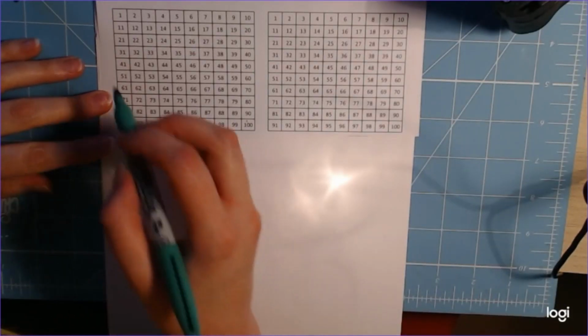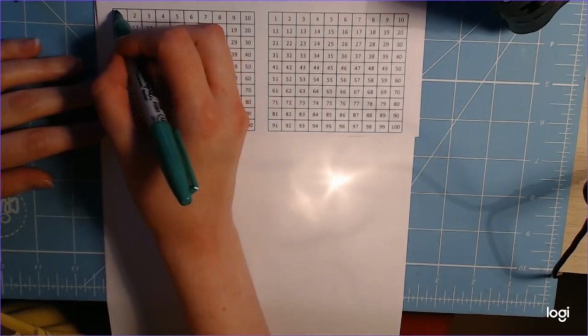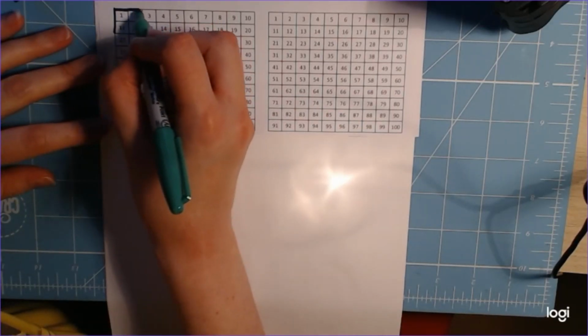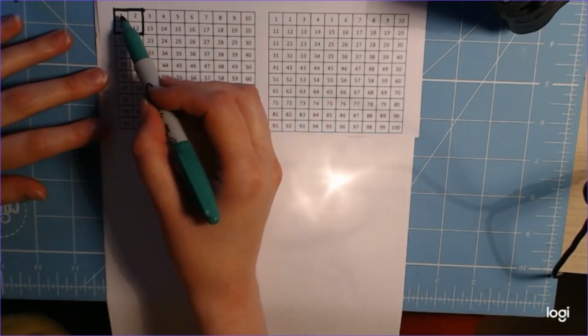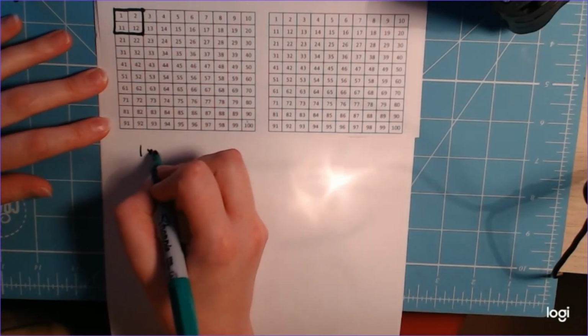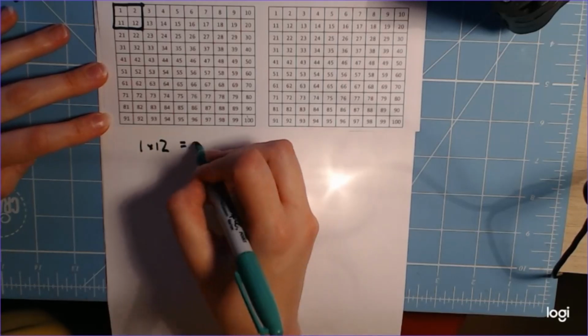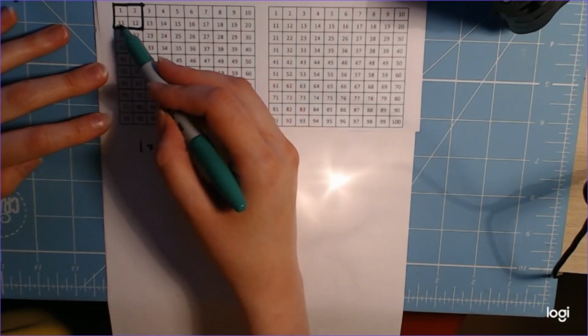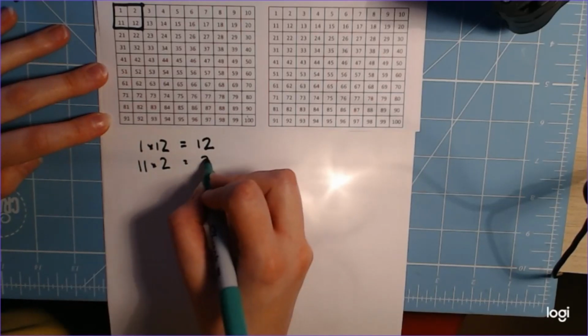So the first thing you need to do, you're going to select a 4x4 grid. Okay, so I'm going to pick this top corner. Just like that. And I'm going to find the product of these two diagonal numbers. So I've got 1 multiplied by 12, and the product is multiplication, which is 12. And in this corner, I've got 11 multiplied by 2, which is 22.